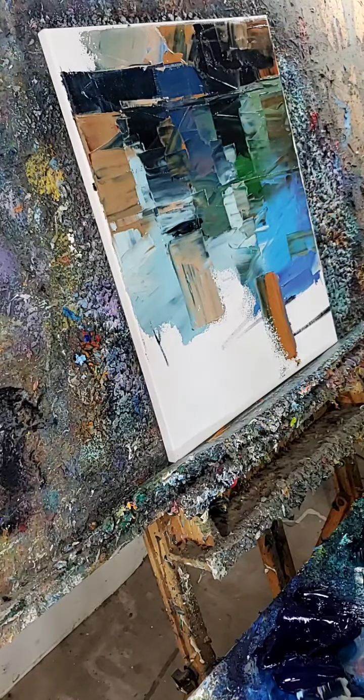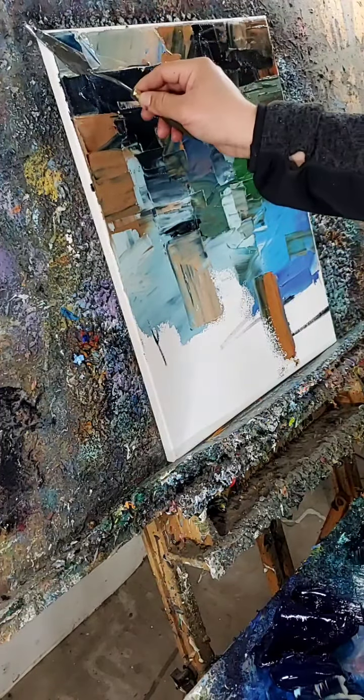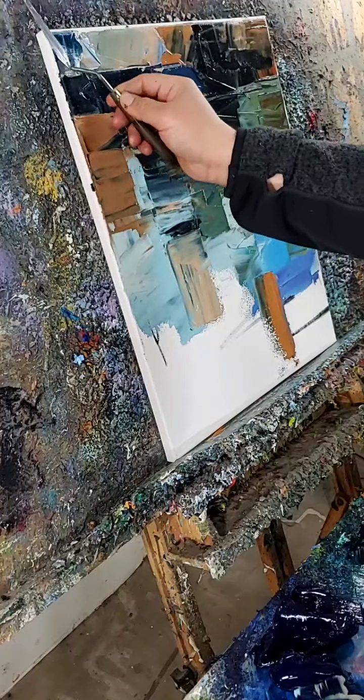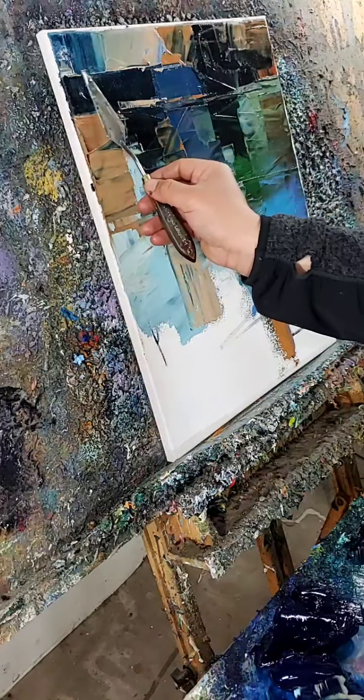It doesn't take much knowledge of art. This is why I say, doesn't matter how much knowledge in art you have, you're good to go. You're only going to learn more as you go.